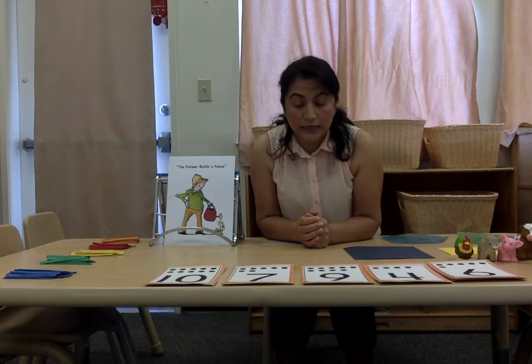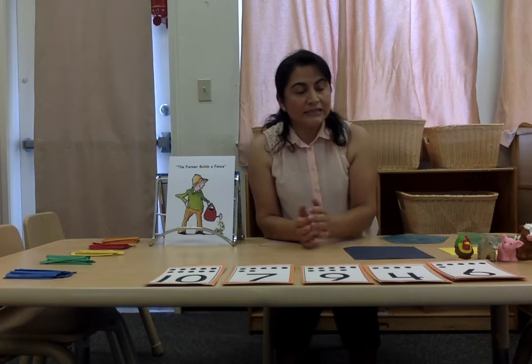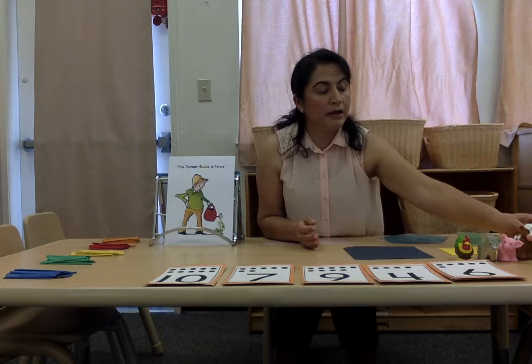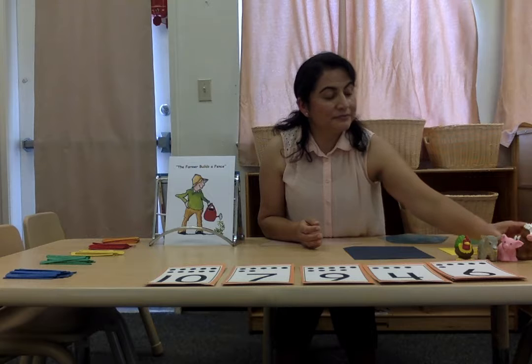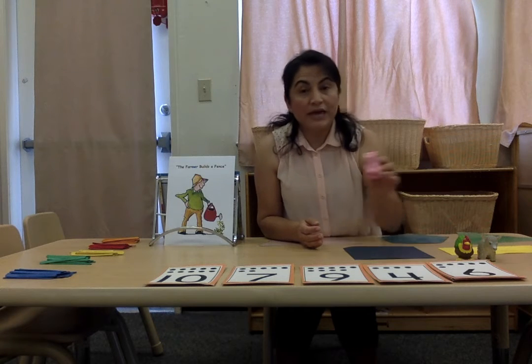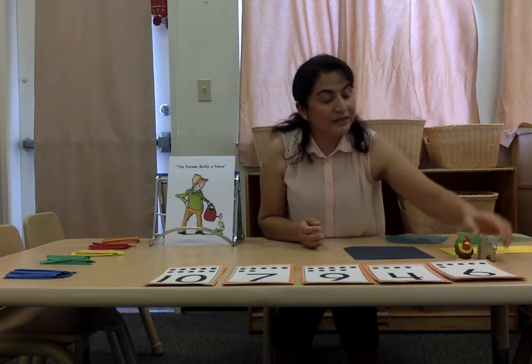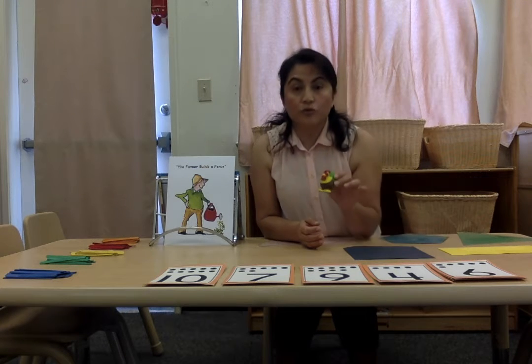That way he will keep them inside the fences safe. And on his farm, he has some horses, cows, pigs, sheep, and roosters.